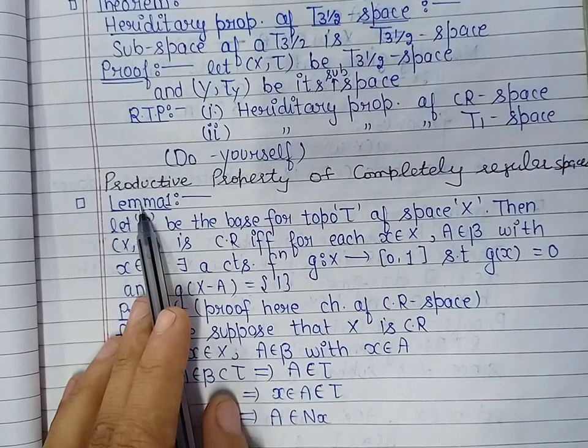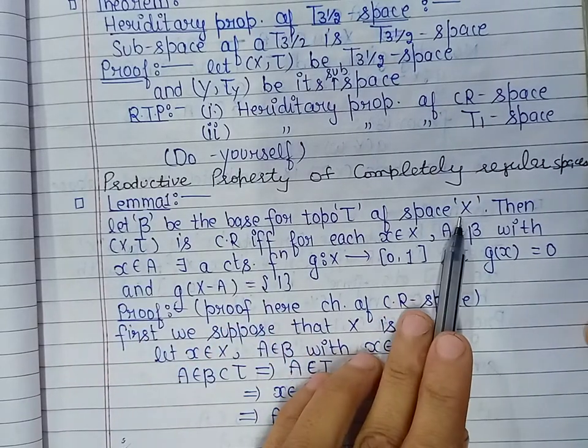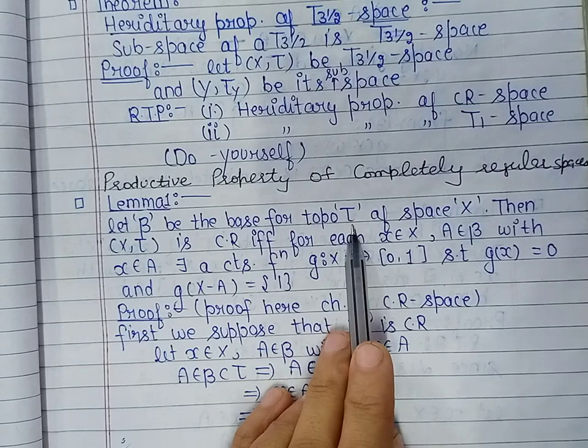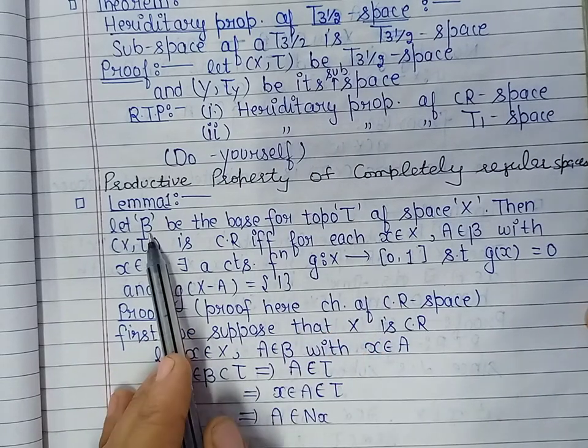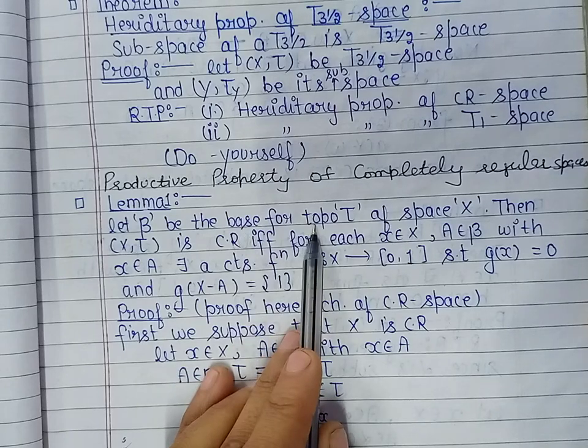The first lemma is: let us consider a topological space (X, top) and β is the base for the topology top.